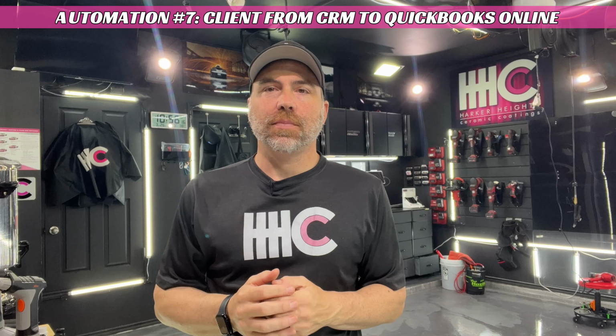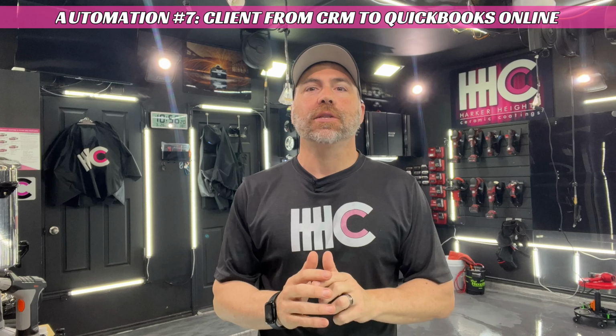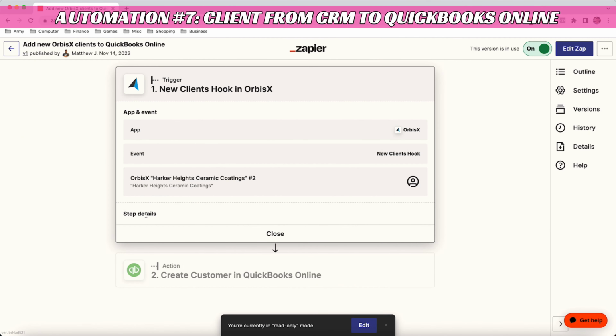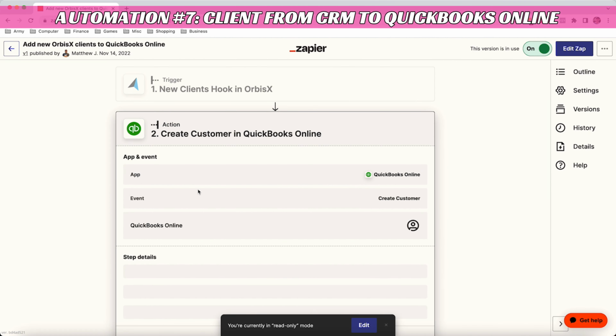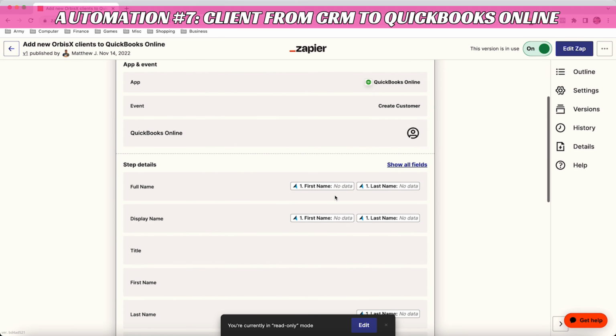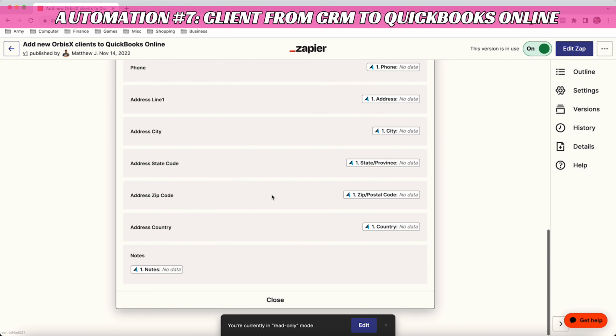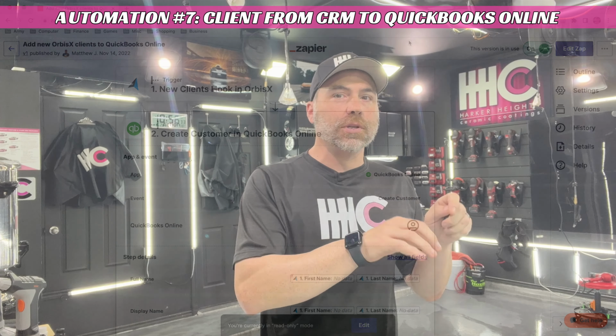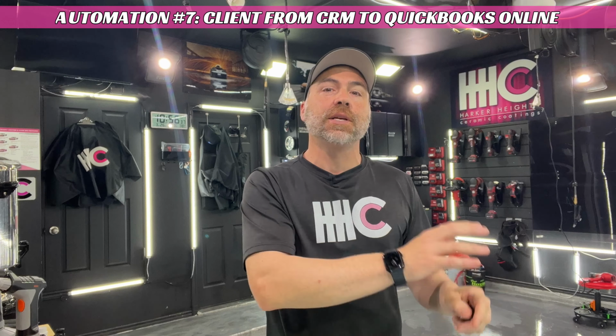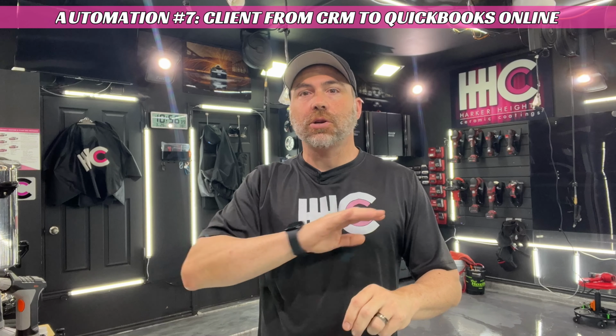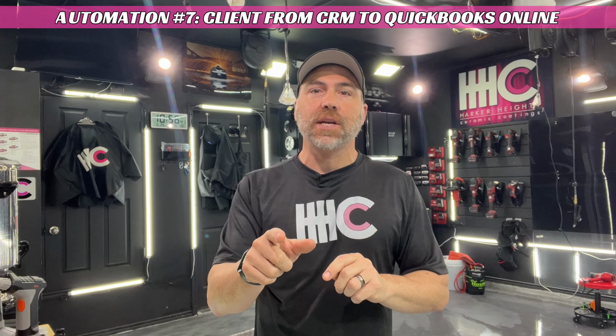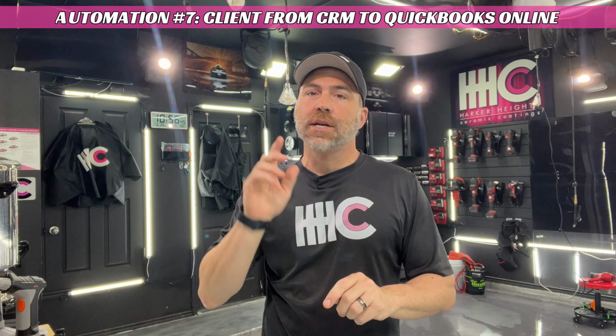The very last automation that I'm going to talk about today is again with Zapier, and that is going to take our clients from OrbisX, our CRM, and automatically input them as clients into QuickBooks, which is where we do probably 95% of our invoicing. Before, I would have to manually type in QuickBooks for a client that I had in OrbisX. Now it just automates it and it goes straight there. So by the time they accept the estimate, a couple minutes later, it's in QuickBooks Online, and I can immediately send an invoice.